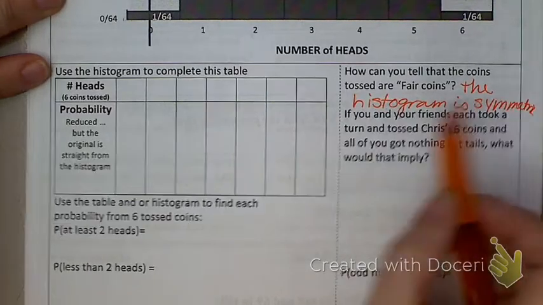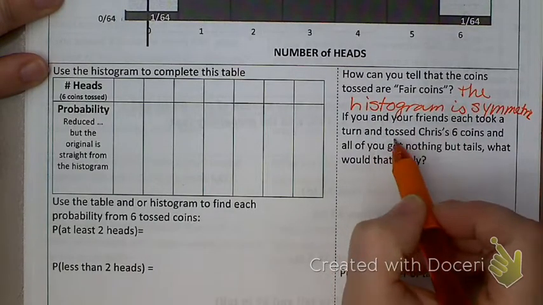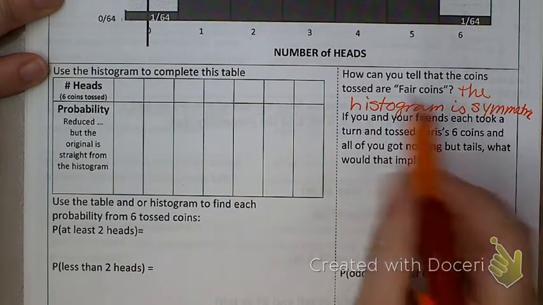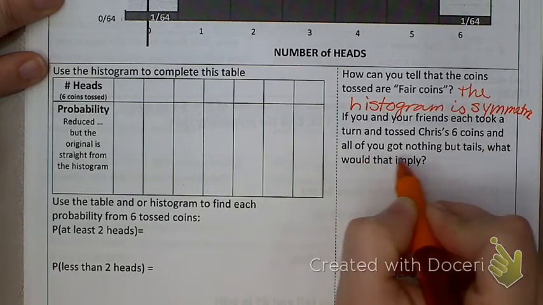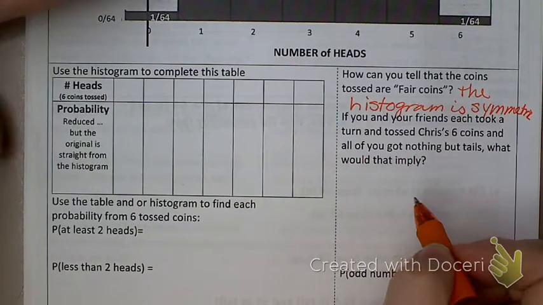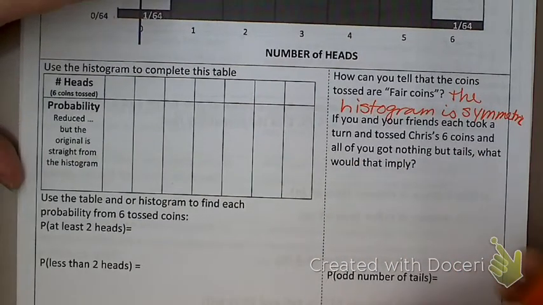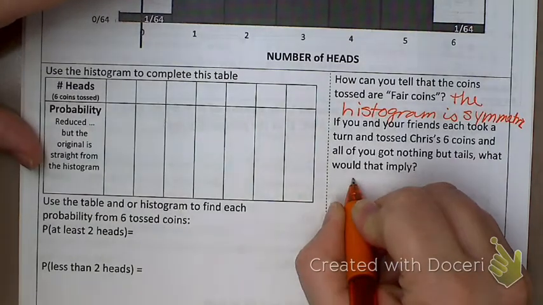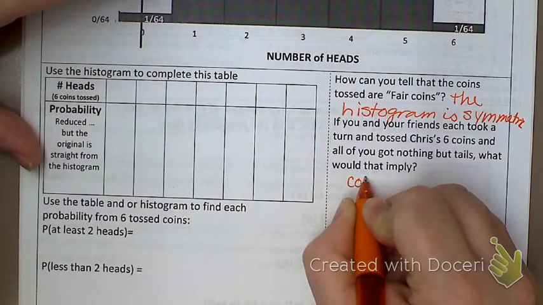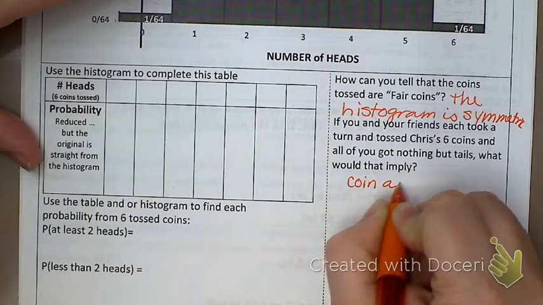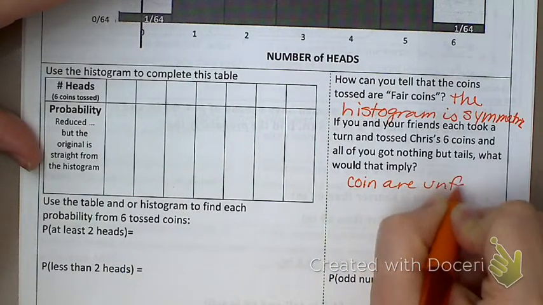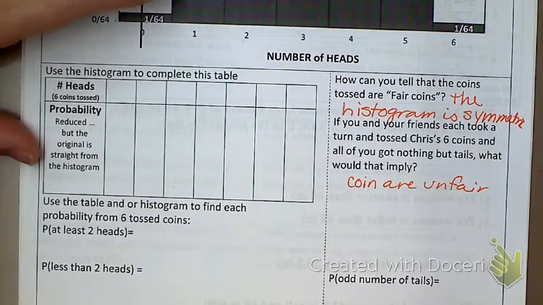If you and your friends each took a turn and tossed Chris's 6 coins, apparently this guy's name is Chris, and all of you got nothing but tails, what would that imply? Well, to me that would imply the coins are unfair in some way, because that's most likely not going to happen.